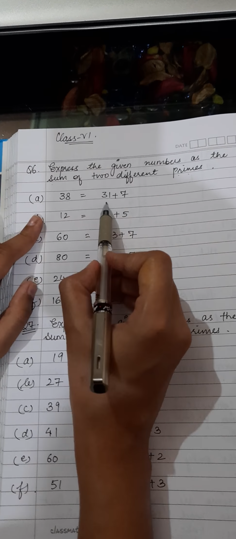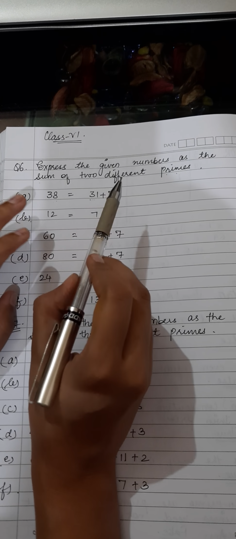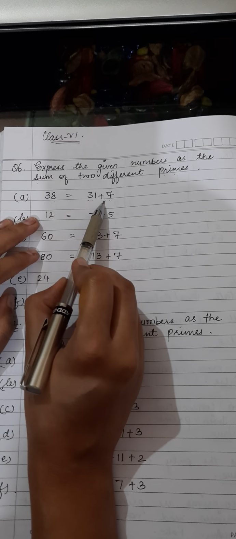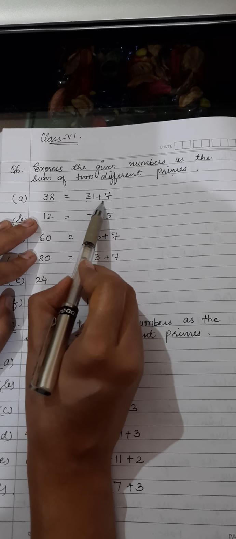Now if I take 31 and 7, firstly I have to check that the numbers which I am taking, 31 and 7, are both prime. 31 and 7 are prime. And the second thing I have to check is that on adding these two, it should give me 38. Or you can take any other numbers if you want.